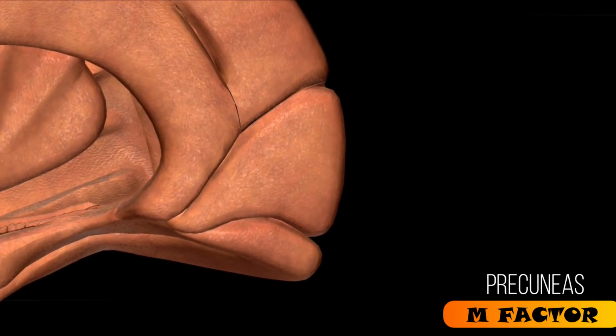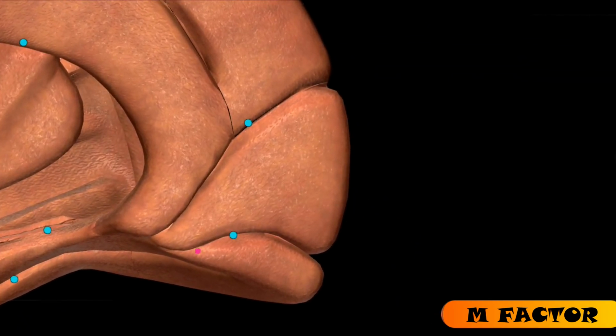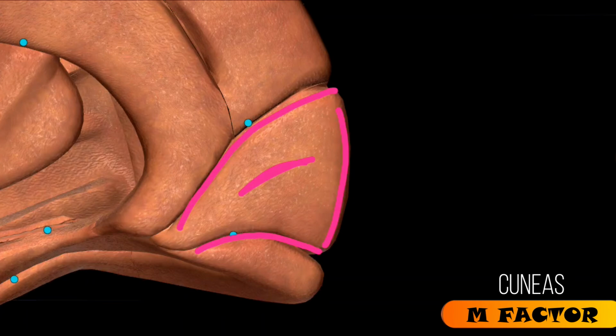And we know that this is the calcarine sulcus and this is the parieto-occipital sulcus. The triangular area between the parieto-occipital sulcus and the calcarine sulcus is called the cuneus. And over here we can see a narrow strip between the splenium and the stem of the calcarine sulcus, and this portion is called the isthmus.